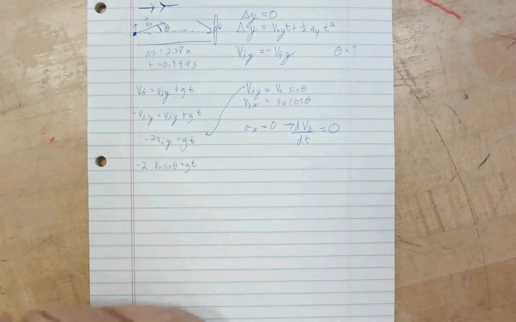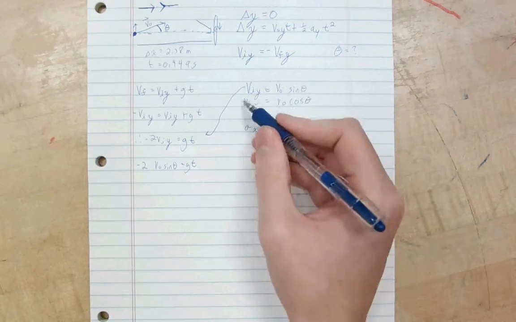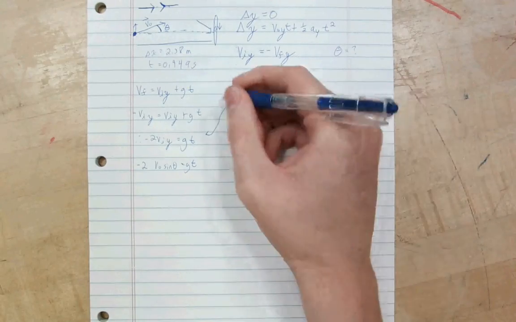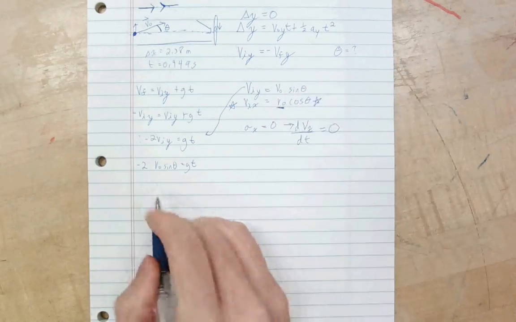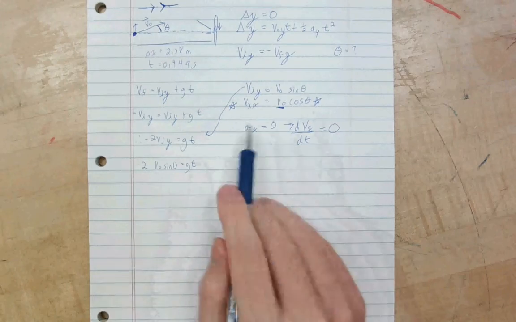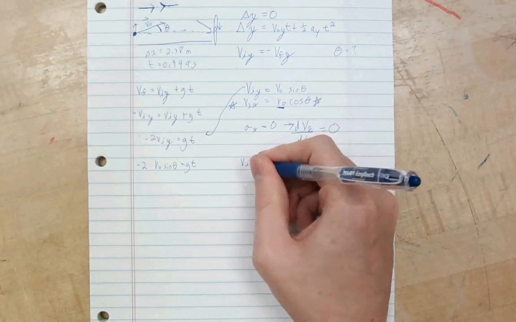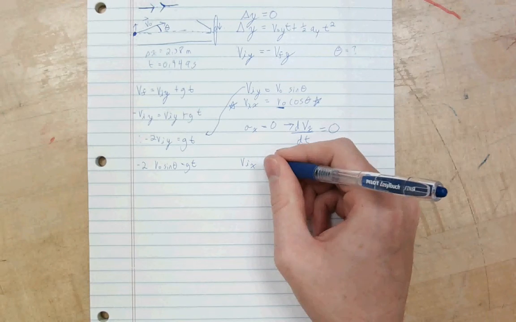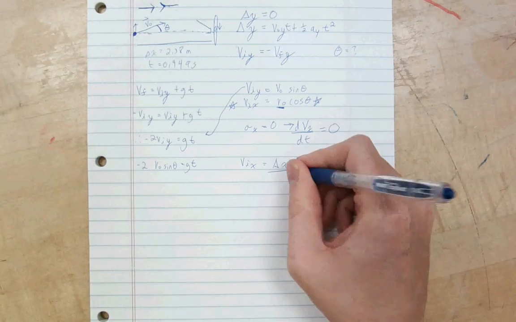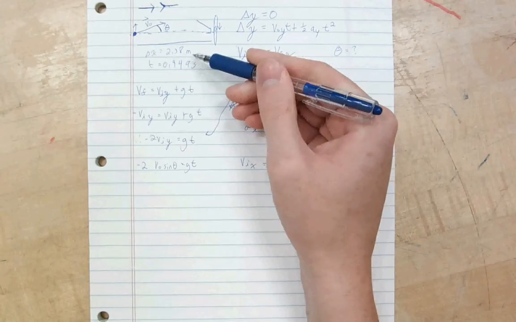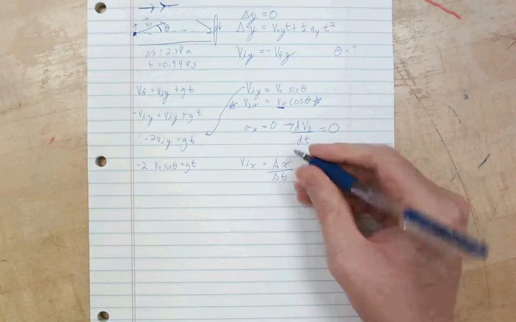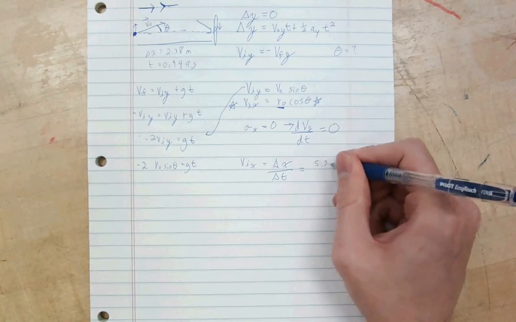So that's a fair thing to use. So I'm going to take this equation here and solve it for v naught, because I know I need to get something here, v naught, and I can find my x velocity. In fact, let's go ahead and do that. So my initial x velocity, which is my x velocity the whole time, is delta x over delta t, and if I just substitute in those numbers, delta x and t, I get 5.3 meters per second.